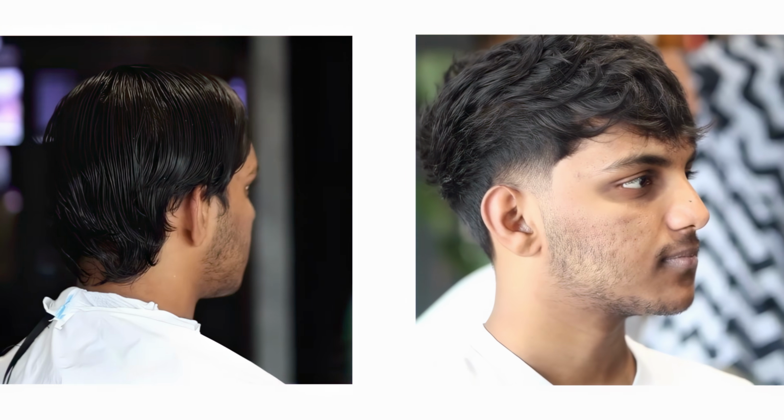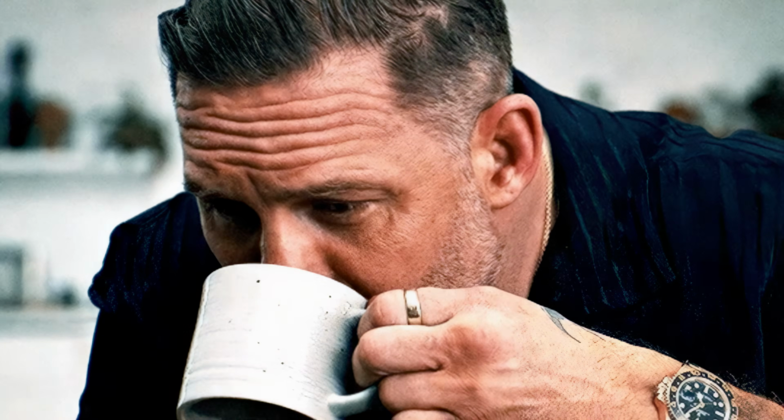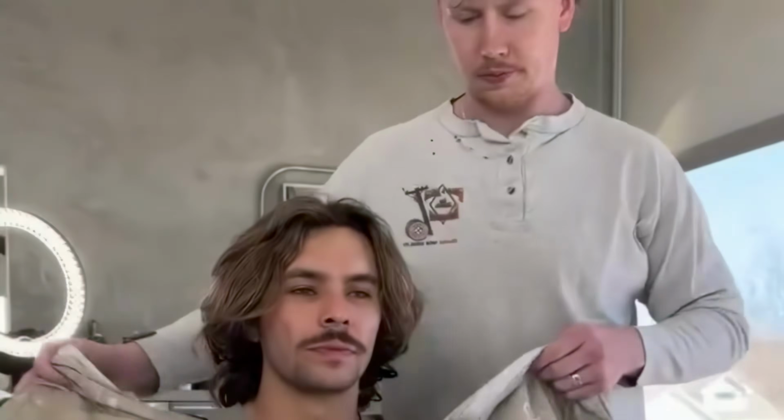Look at this for a second. Same guy, same face, but completely different vibe. That's the power of the right hairstyle. Hollywood actors and top models spend thousands on stylists who literally study their face before touching their hair.